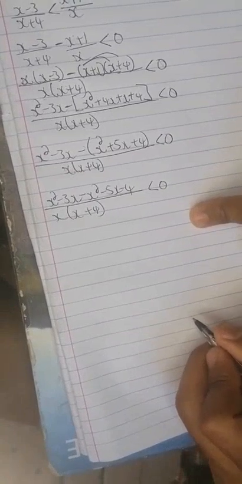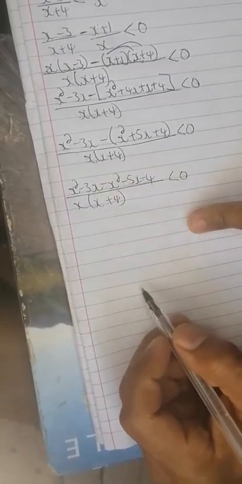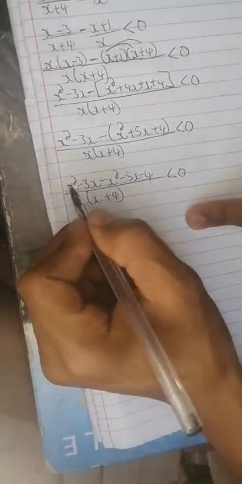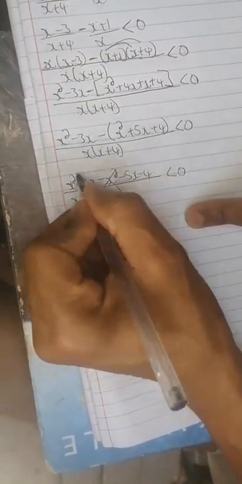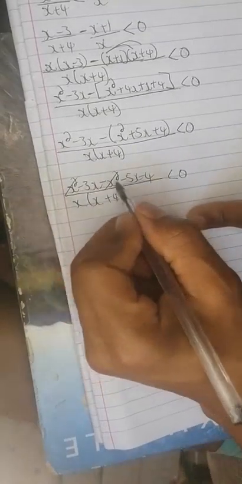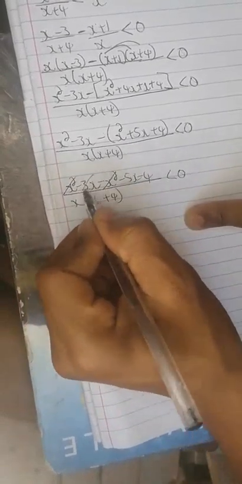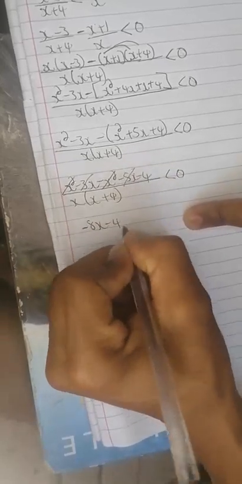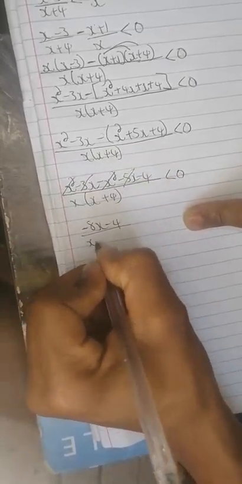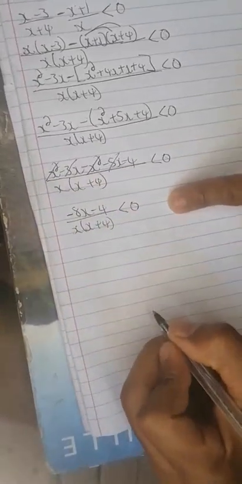Now probably you're asking yourself, okay, Mr. Ndabezita, when we are here, what is it that we need to do? We just need to group the like terms. So x squared minus x squared, they will cancel. Minus 3x minus 5x, that is minus 8x. I have my minus 4, divided by x into x plus 4 being less than 0.